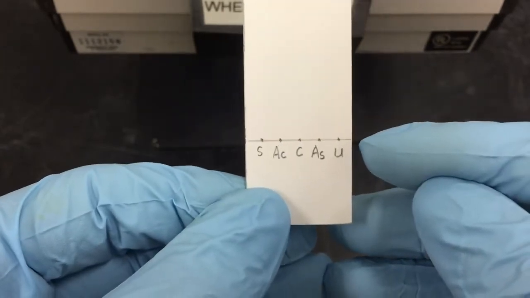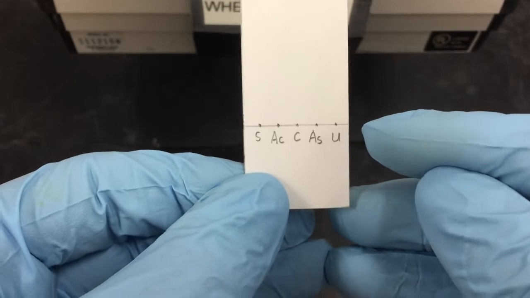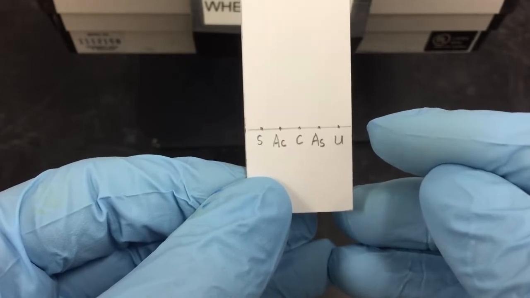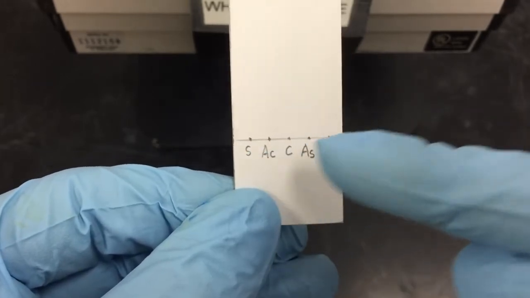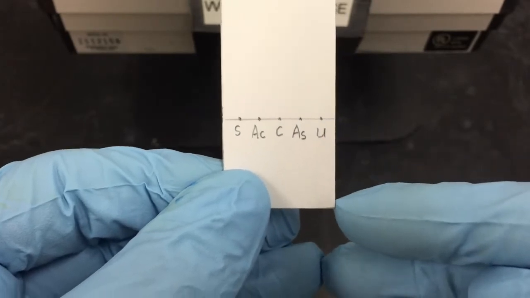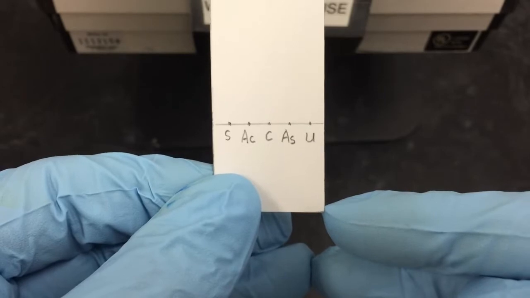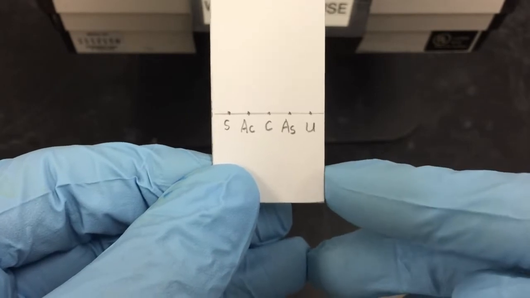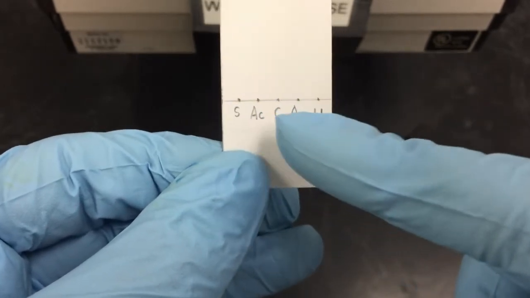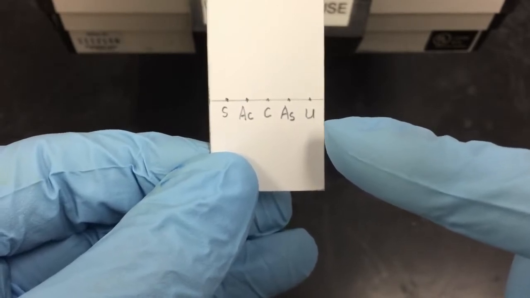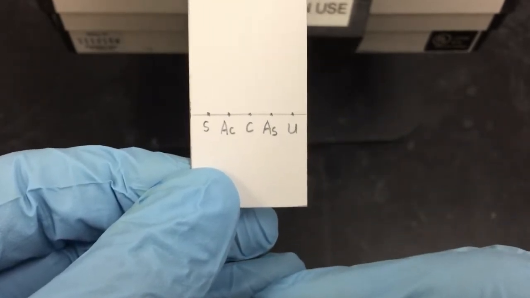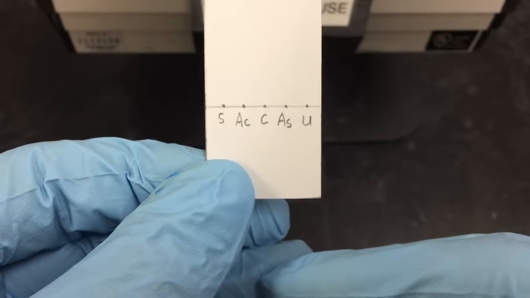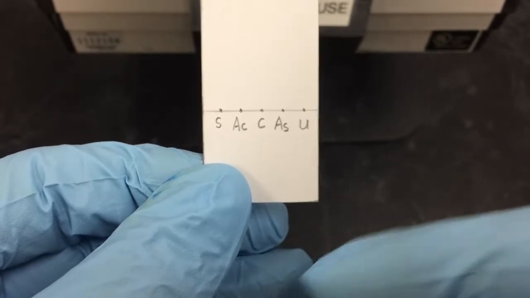This is the starting line of our samples, and it must be higher than the solvent surface in your TLC chamber. Draw some dots on this straight line. The number of dots depends on how many samples there are. We have 5 samples, that's why I drew 5 dots on this line. Those 5 dots must be evenly distributed on this line. I labeled those dots with 1 or 2 letters, and we will spot our samples exactly on those dots.